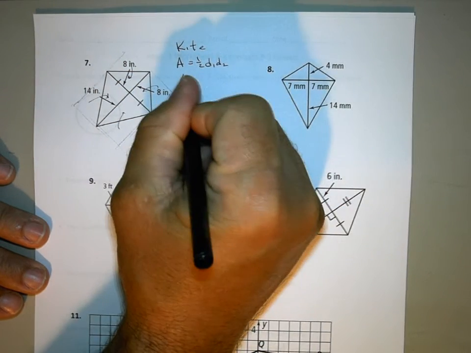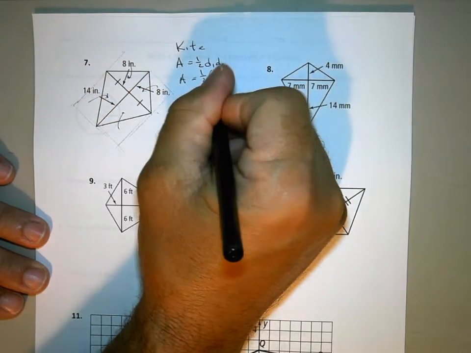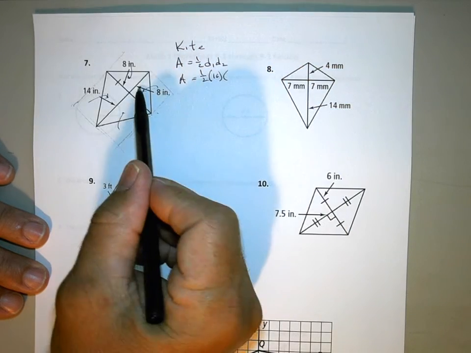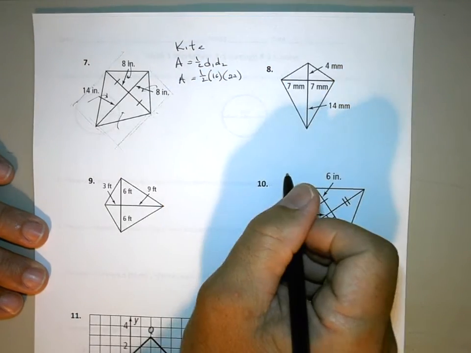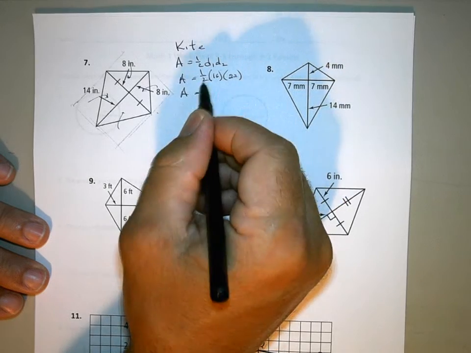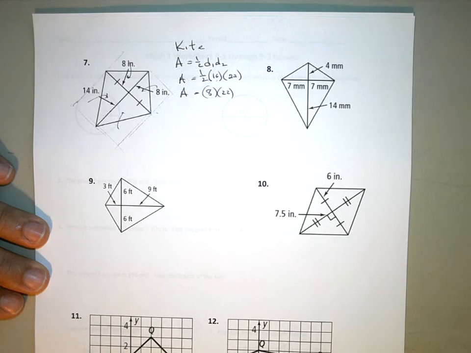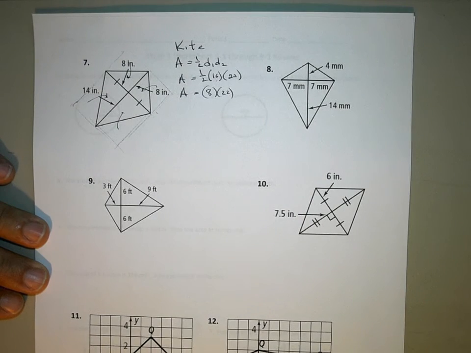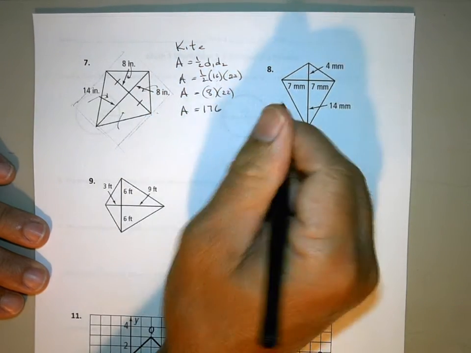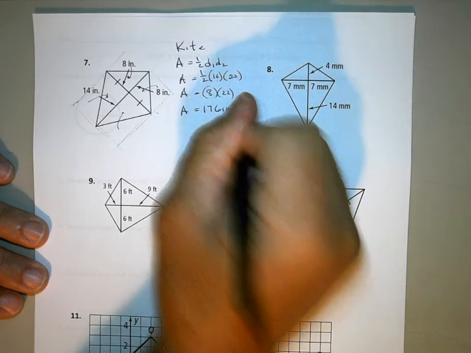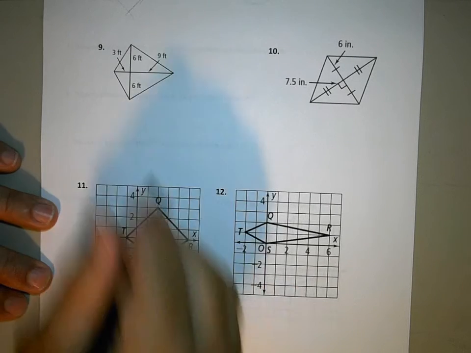So in this case, area equals 1/2. Diagonal 1 is 16, and diagonal 2 is 8 plus 14, or 22. So when you multiply those together, half of 16 is 8, and 8 times 22 is 176. And this would be inches squared. Okay, moving on to number 9. All right, again we have a kite.